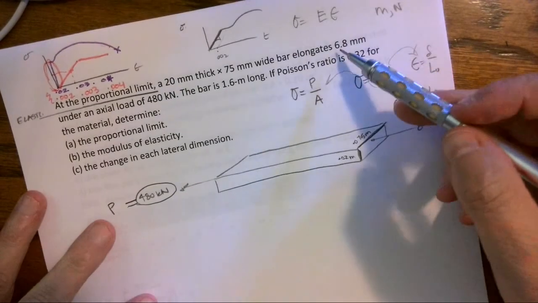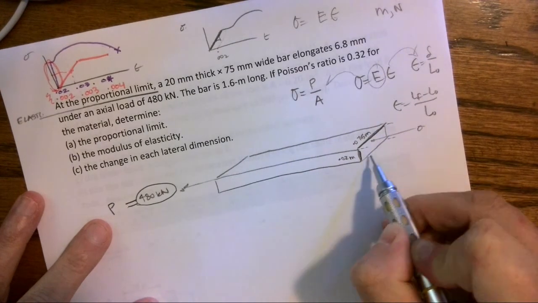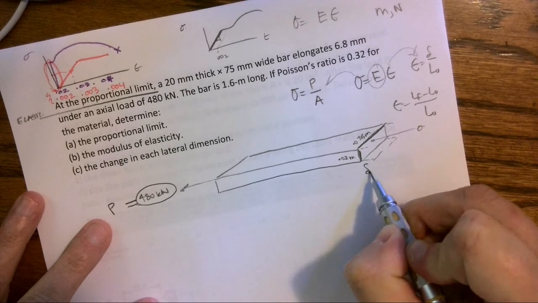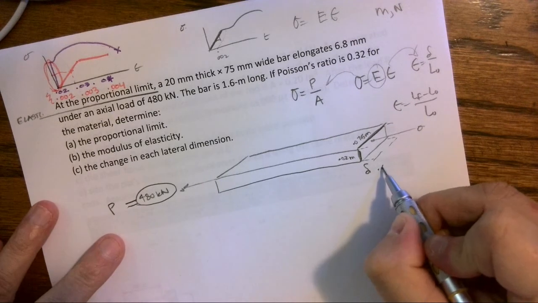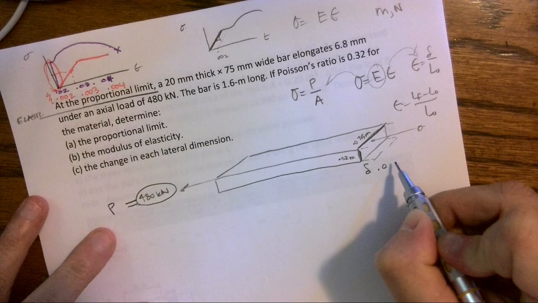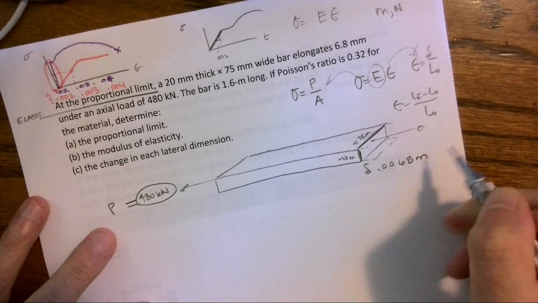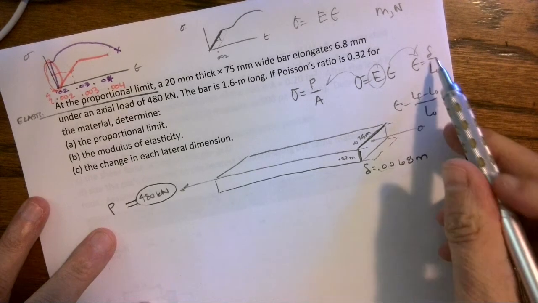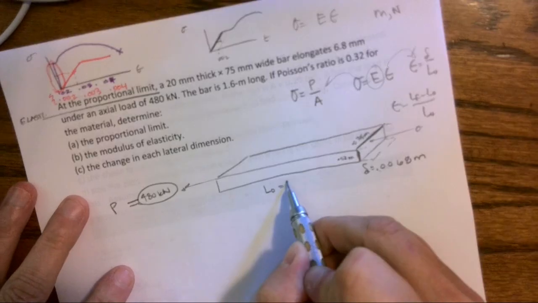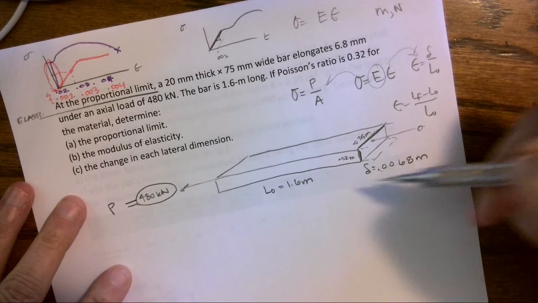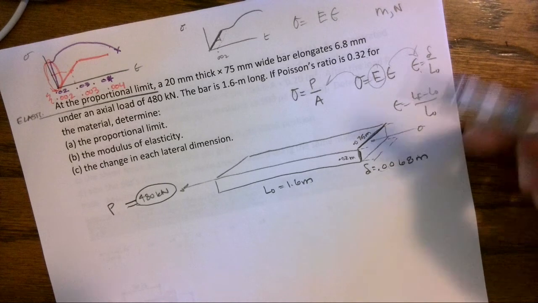Okay, I also know that as I pull on this bar, it gets a little bit longer. And it's telling me it's elongating 6.8 millimeters, so 0.068 meters. That's my delta. That's this value. I also know that it has an original length of 1.6 meters. So if I know delta and I know initial, I can calculate the strain. I could also calculate the final length. So my final length would be 1.6 plus 0.068 meters.